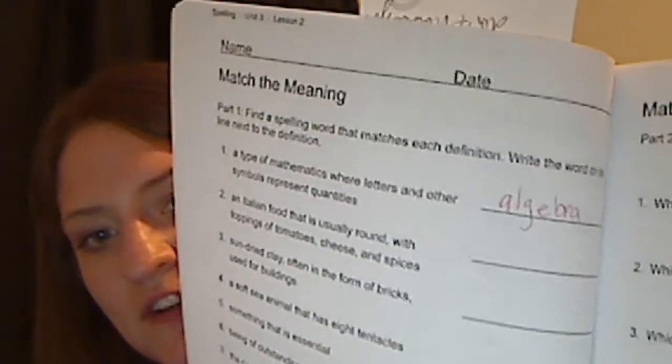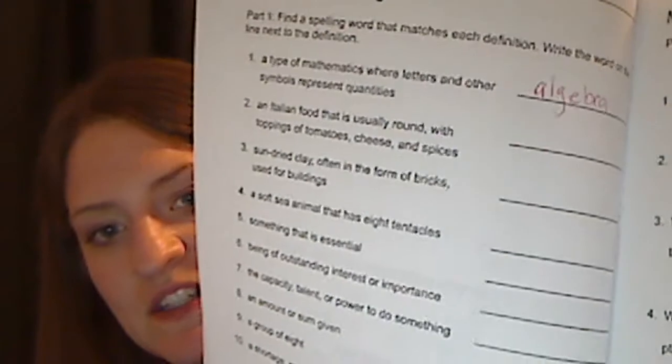Now go ahead and finish the rest of that page by matching the definitions to words on your list. If you don't know the meaning of a word, look it up in the dictionary. Dictionaries are helpful tools for us to figure out the meanings of words.